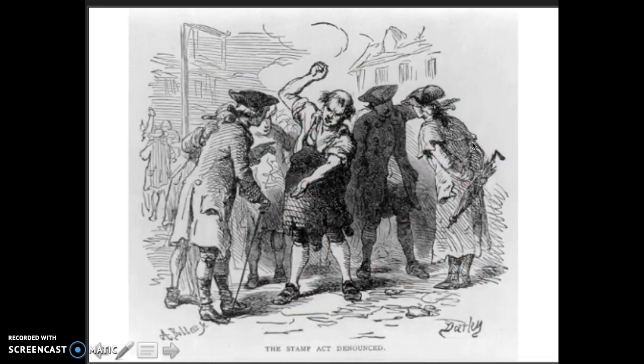In addition to that, colonists met in different meetings to repeal and denounce the Stamp Act. Colonists were not against paying taxes per se, but they were against taxation without representation. This is the idea that was brought in by the Enlightenment, the idea of self-government, that is, where people have a say in policies and laws to rule themselves.